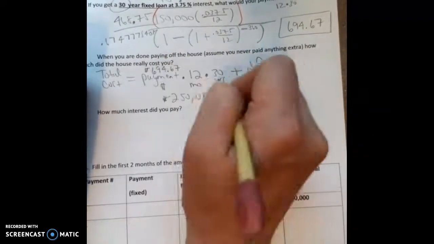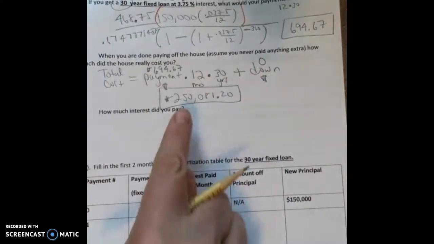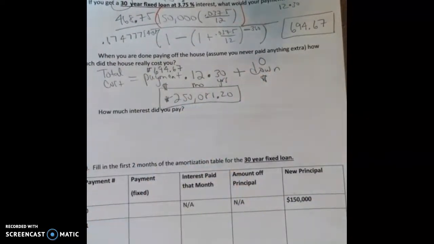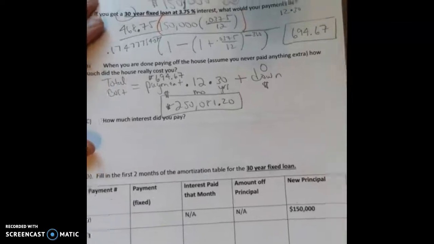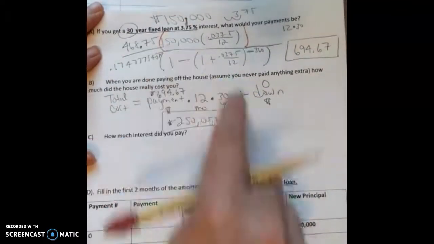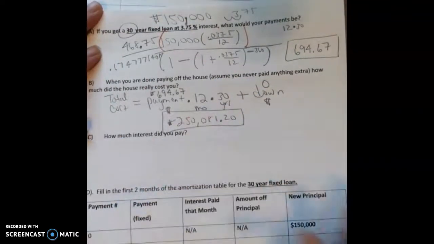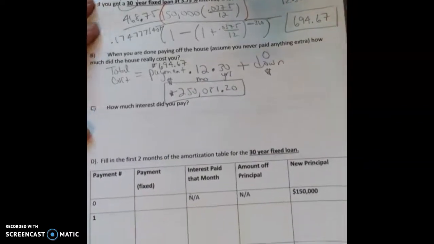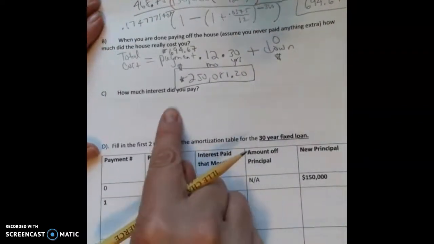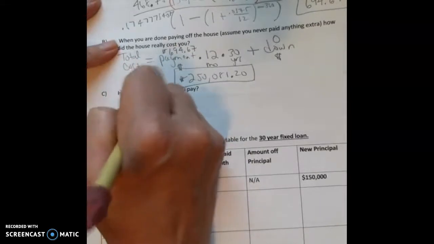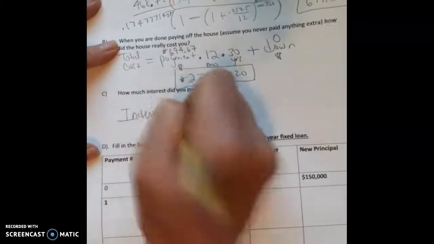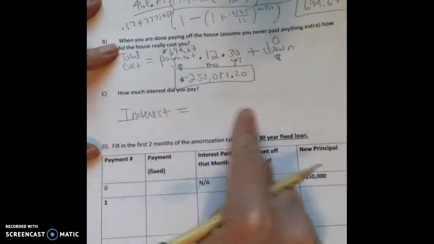All right. So that is what this $150,000 house is really going to cost you. And it's not that unusual for it to be about double what you borrow. If you borrow $150,000, it's not unusual for that to be about $300,000. And then again, how much interest did you pay? Okay, so again, there is no set formula for interest when you're dealing with compound things. You have to kind of make up your own formula.